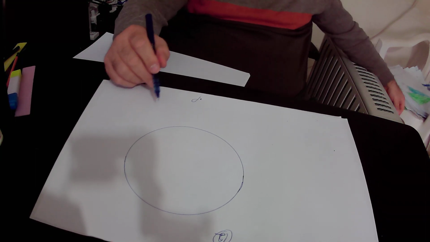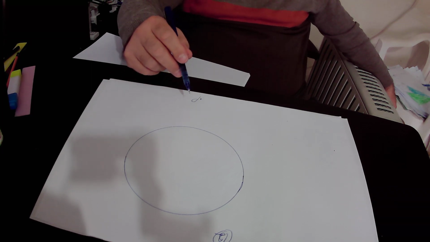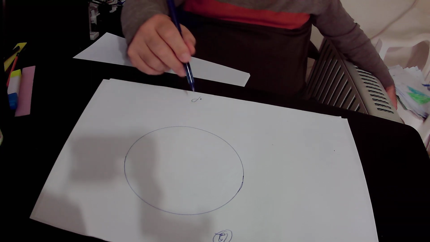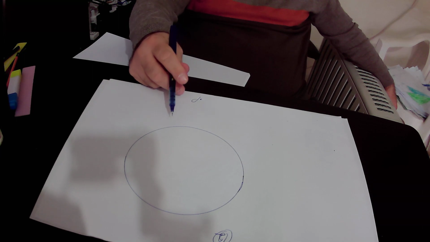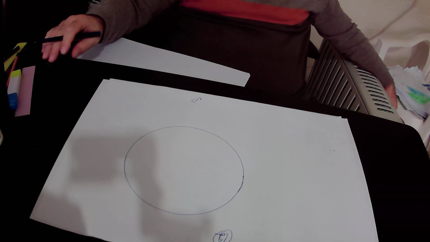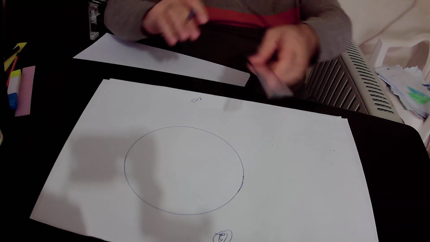Because point P is not located inside this circle, nor on this circle, but it is located outside this circle, therefore it is defined as an external point in relation to this circle.